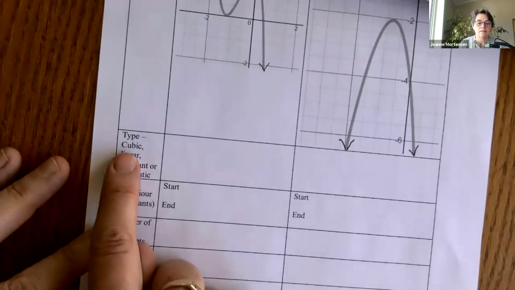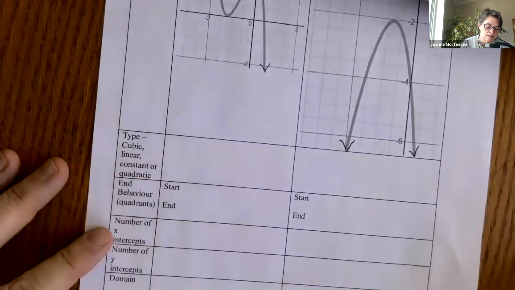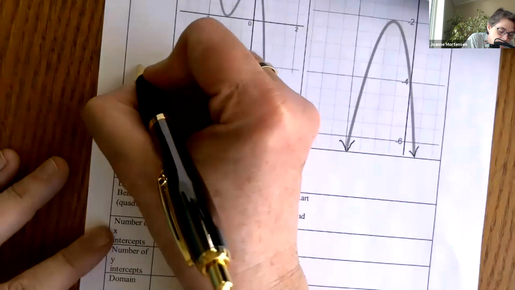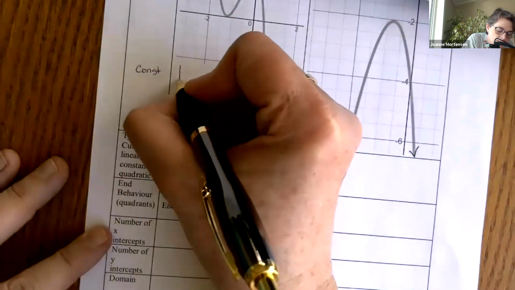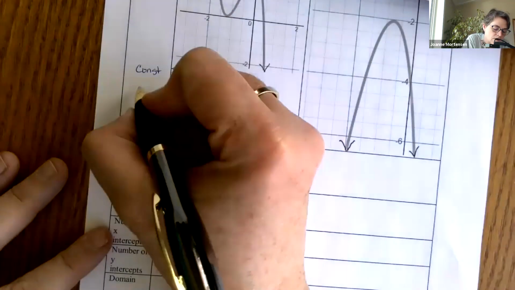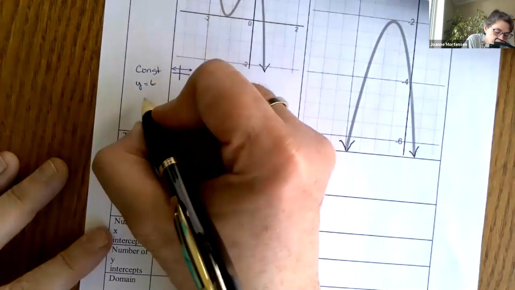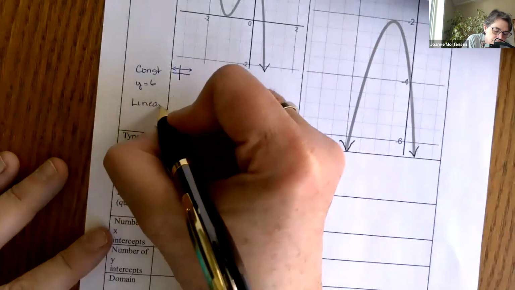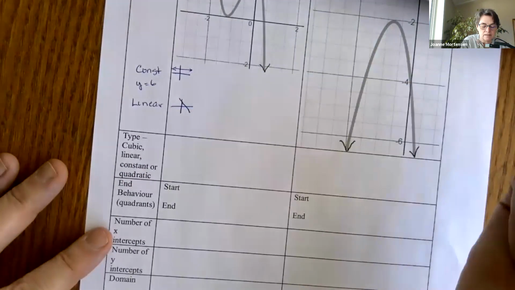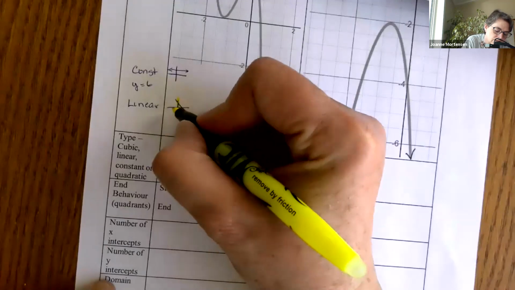Remember, the easiest way to do it is with your lines. A constant is a horizontal line. Oh, where can I write this? I'm going to put this here. A constant equation is going to look like that, and that's going to be like y is equal to 6. All right, a linear is going to go like that. It's going to be a straight line, but it's going to go at an angle. Does that make sense? As opposed to a curved line.